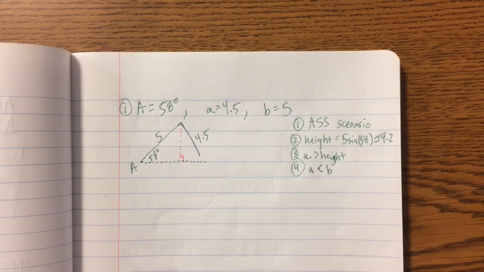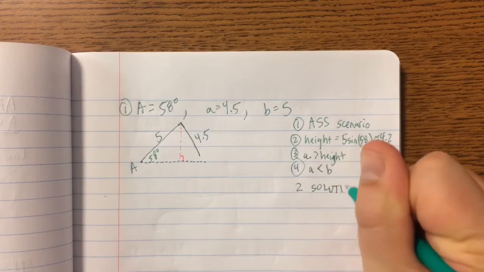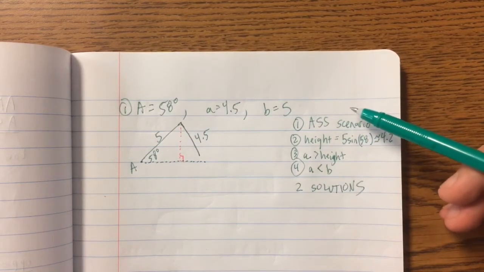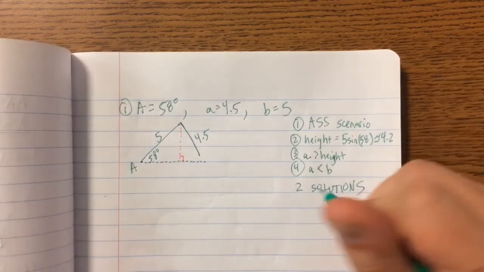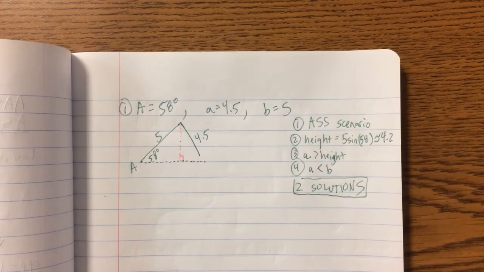So how many solutions are we going to have? 2 solutions. And yeah, I know you kind of already knew that going into it. Spoiler alert, but this is what you would need to go through for each of these angle, side problems. So now I know there are 2 solutions, so I can sort of mentally prepare to find both of them. So let's sketch these out and get ready to solve them.